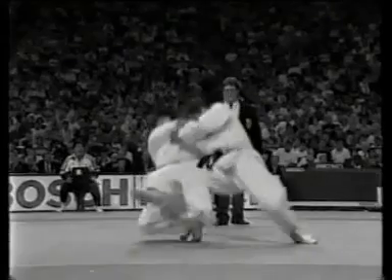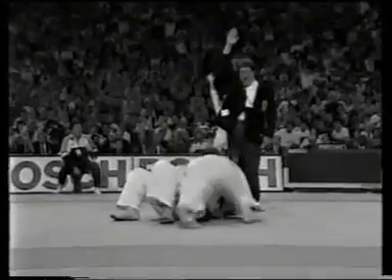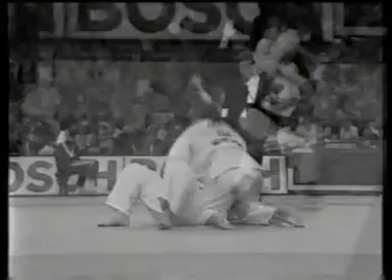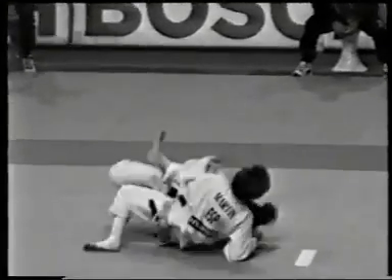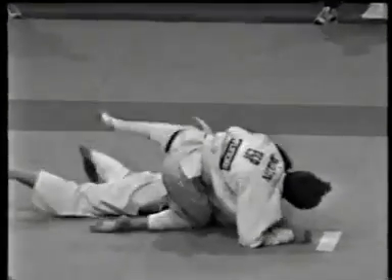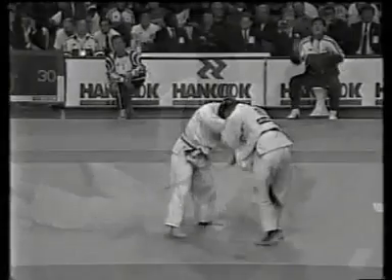Judo techniques can be divided into three categories. They are Nagewaza, throwing techniques, Katamewaza, grappling techniques, and Atemiwaza, striking techniques. Atemiwaza, however, are not used in Judo matches.